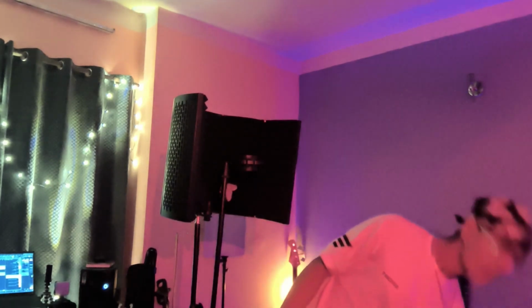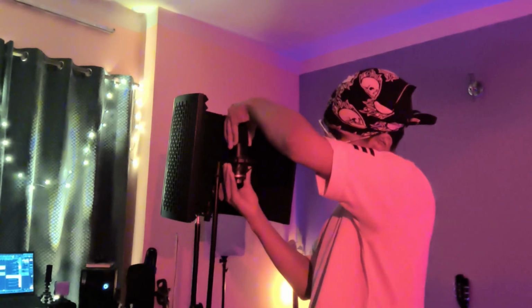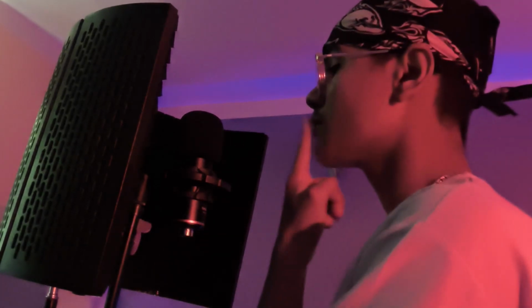Third thing that I am going to do is setting up my microphone up front. Now I am going to adjust the stand's height according to my preference.